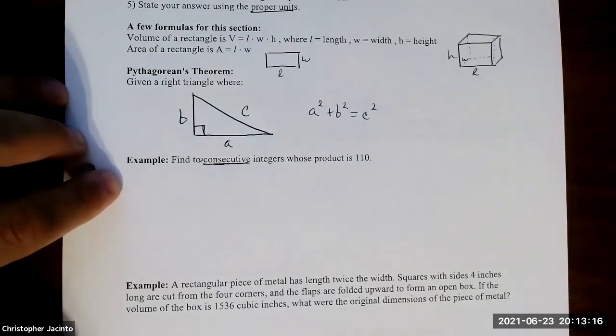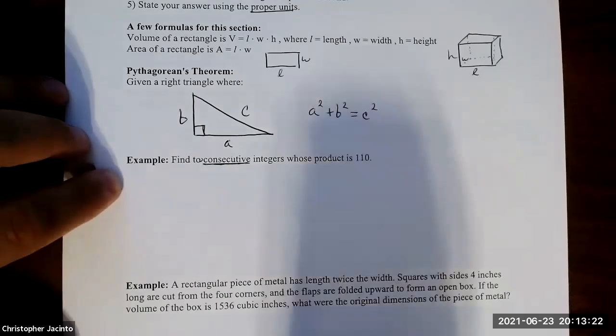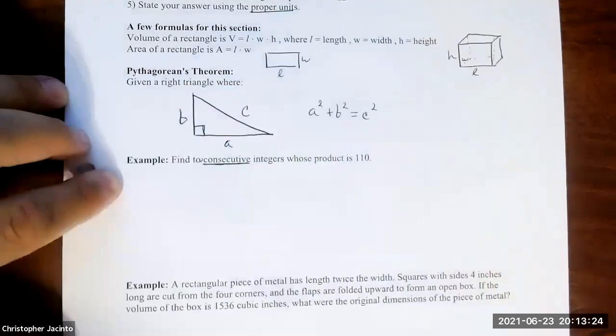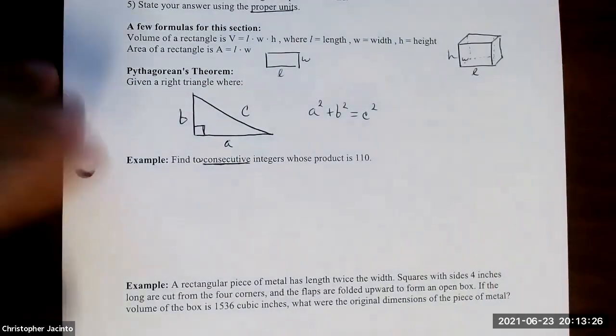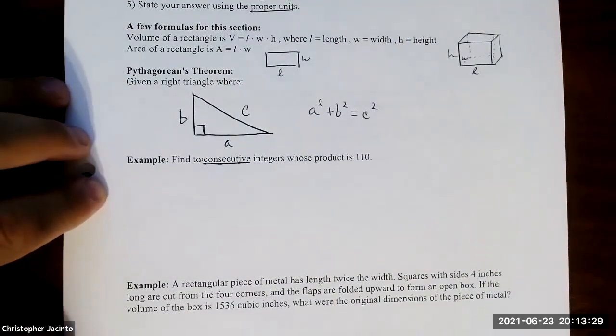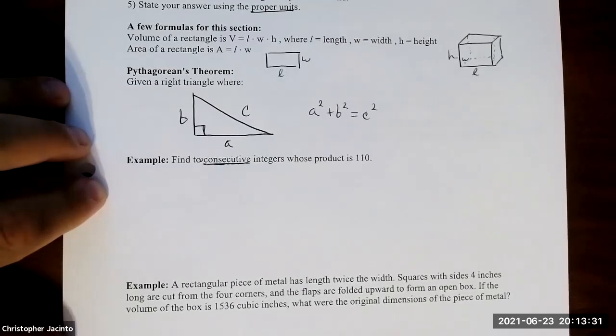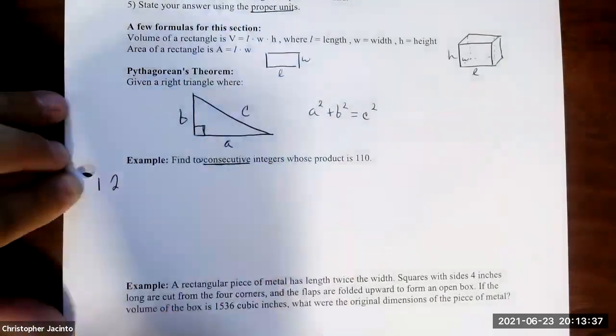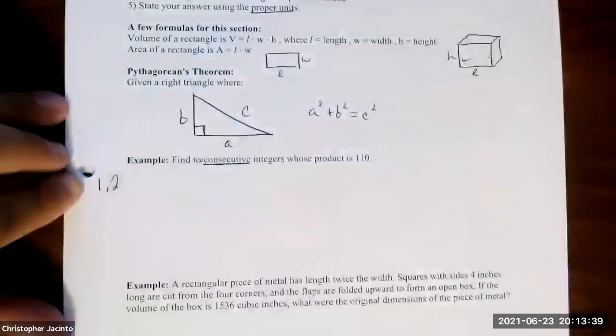Anybody know? So consecutive means one after another, right? So that's what consecutive means. So can you guys give me an example of two numbers that go one after another? 1, 2. Yeah, 1, 2. Those are consecutive. So 2 is right after 1.